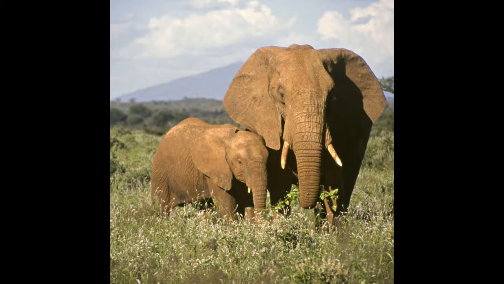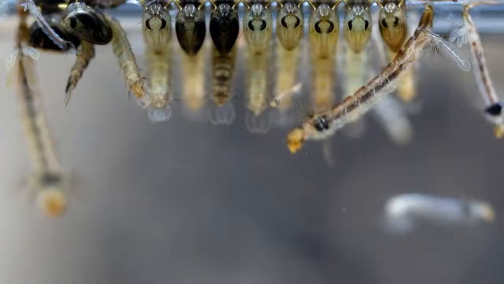Animals have a variety of reproductive strategies. Some have few offspring but take good care of them, and others have many offspring and leave them to fend for themselves.